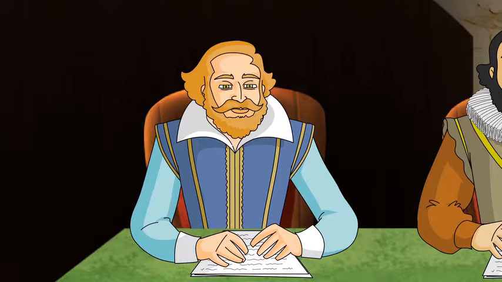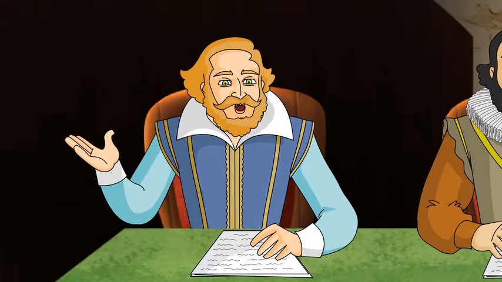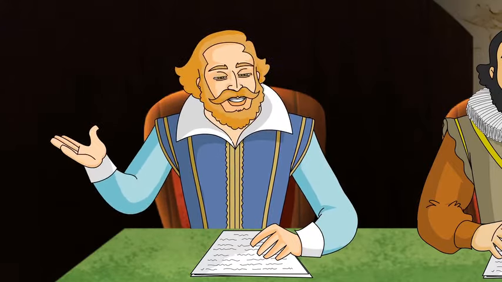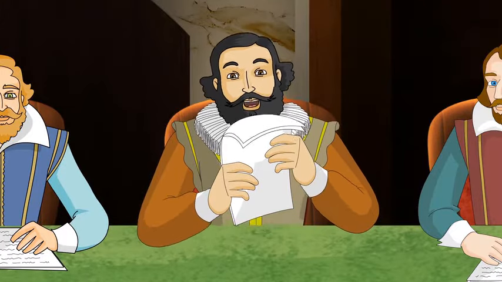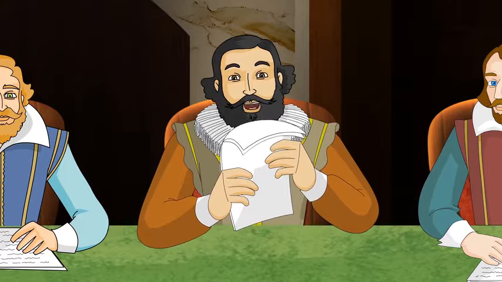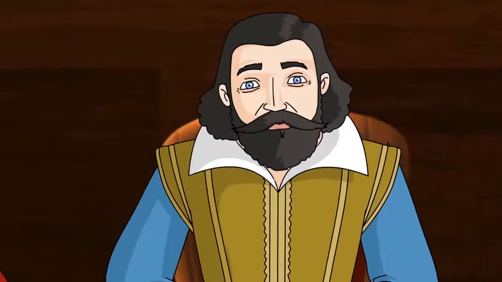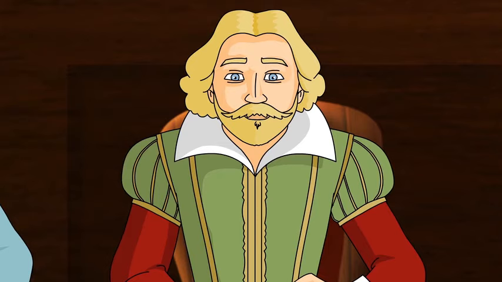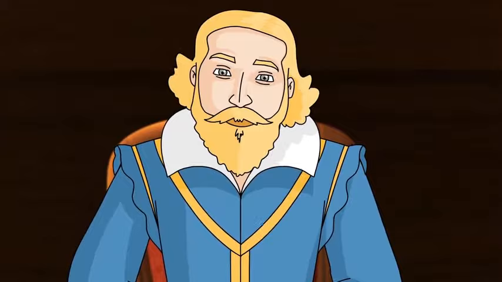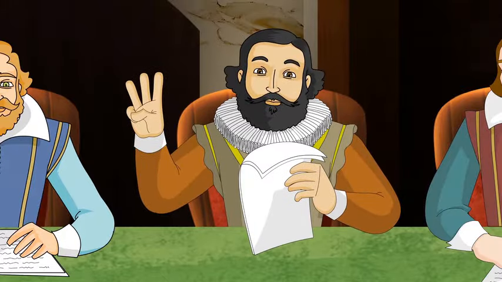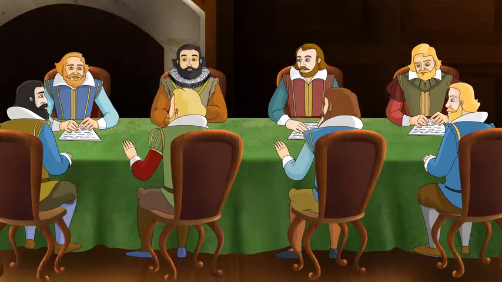So, gentlemen, we are all in agreement. Each of us will invest our money to establish a new company. It will be called, if my notes are correct, the Virginia Company of London, and its purposes will be: 1. To find gold and other precious metals. 2. To find a northwest passage to the Pacific Ocean so we can trade more easily with Asian countries. And 3. To convert the natives of North America to Christianity.